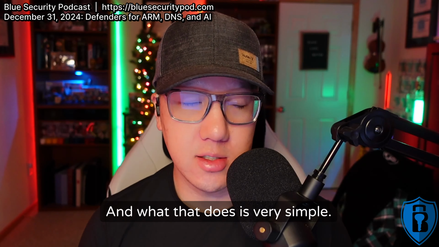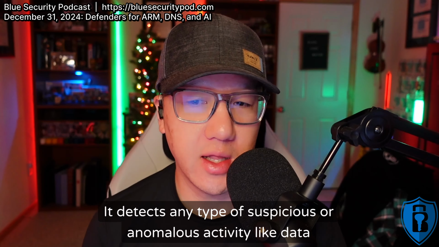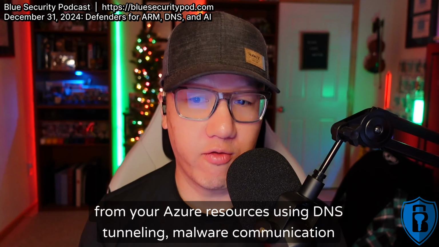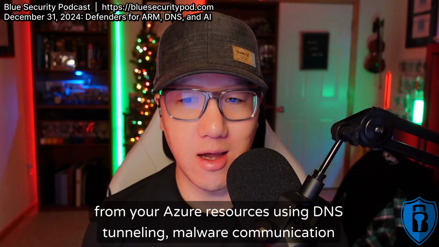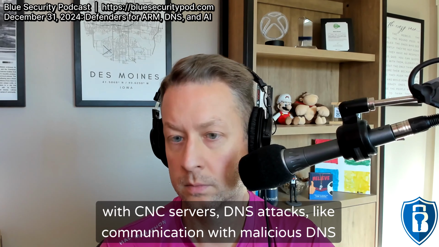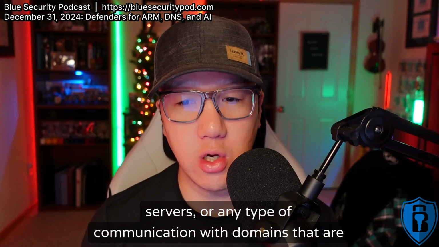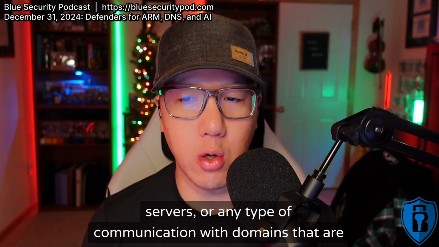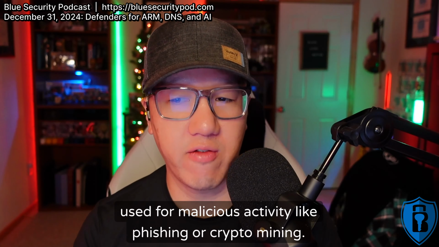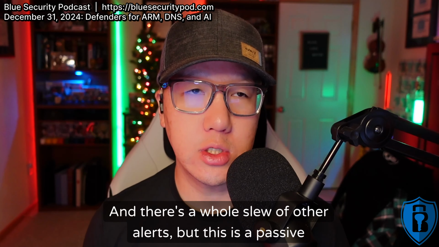And if you have any resources that are using that, then you want to flip on Defender for DNS. What that does is very simple. It detects any type of suspicious or anomalous activity, like data exfiltration from your Azure resources using DNS tunneling, malware communication with CNC servers, DNS attacks like communication with malicious DNS servers, or any type of communication with domains that are used for malicious activity like phishing or crypto mining. And there's a whole slew of other alerts.